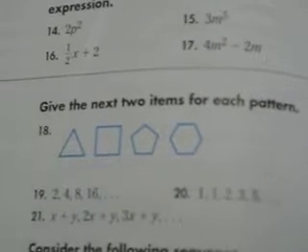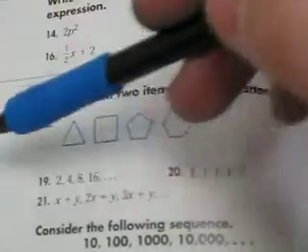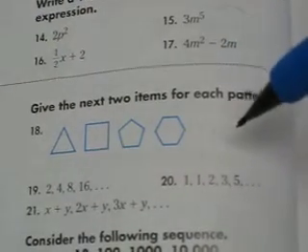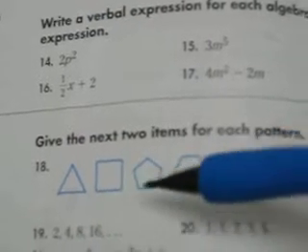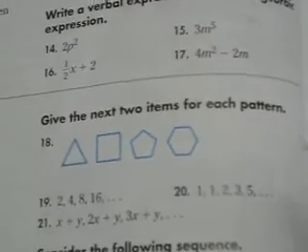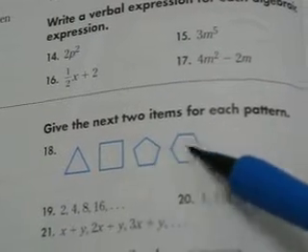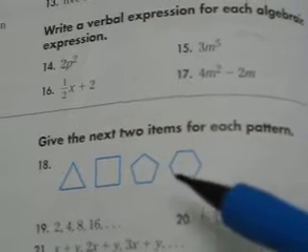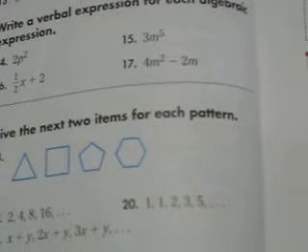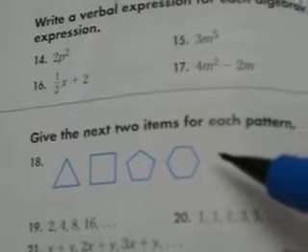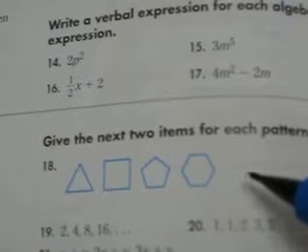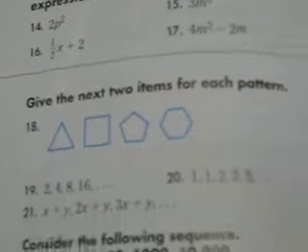Some others also. Number 18, it says give the next 2 items for each pattern. So from this section, we will be doing numbers 18 and 20. Alright, looking at 18, we have triangle, square, pentagon, hexagon. So it looks like each time we are adding a side to each polygon. So our next one needs to be a heptagon and then an octagon. I'm not going to draw that because it's going to look bad, but I would have a 7-sided figure and then an 8-sided figure to come next.